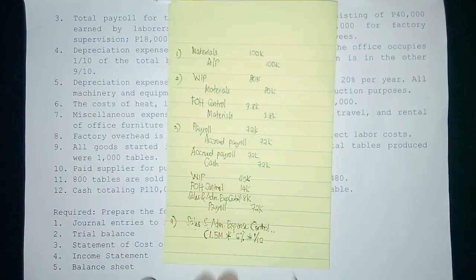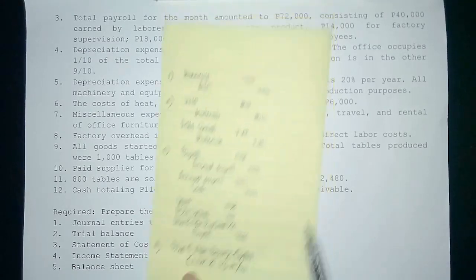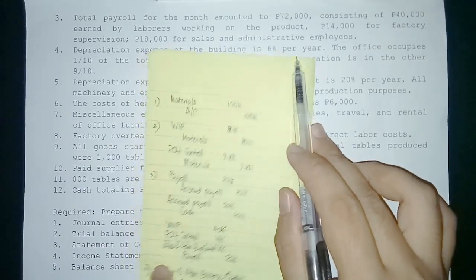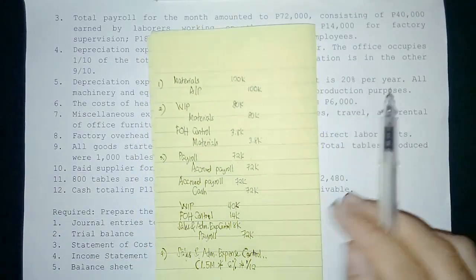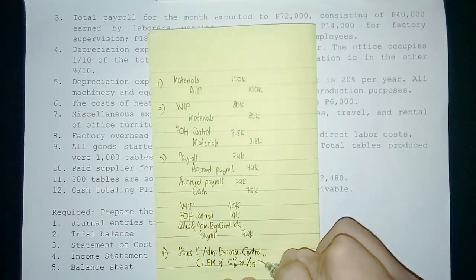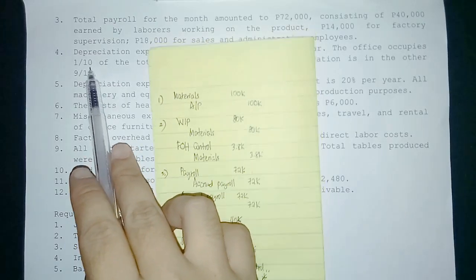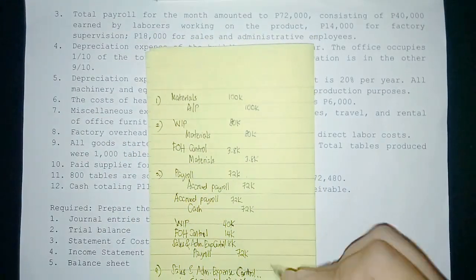Bakit may 1/12? Kasi ito ay per year. Ang ginagawa pa lang natin ay transaction ng January. So, monthly depreciation yung i-reflect natin. Times yung 1/10 portion ng depreciation.